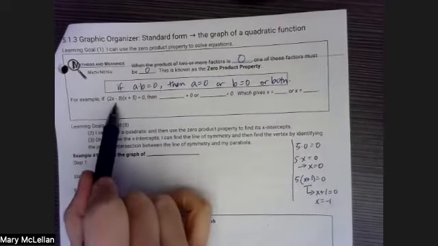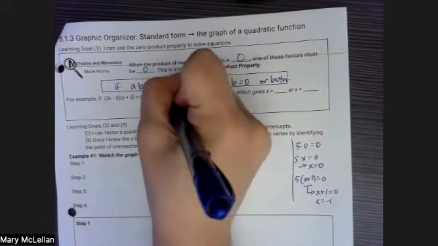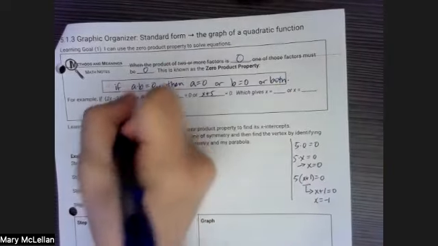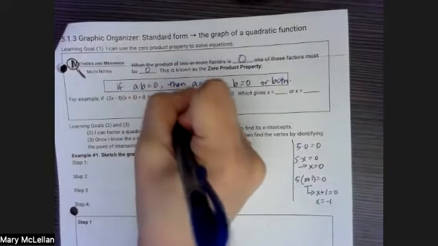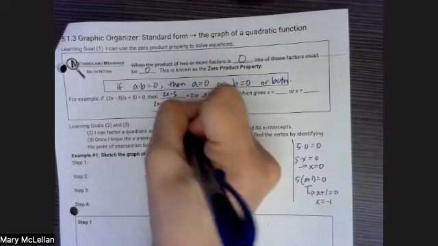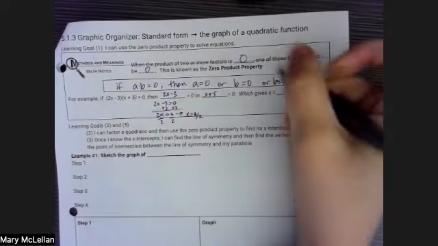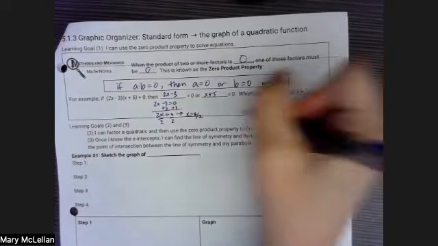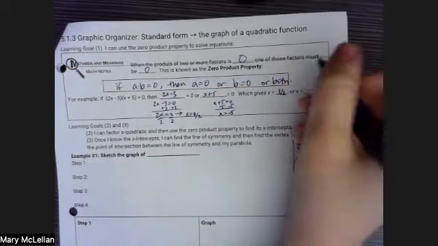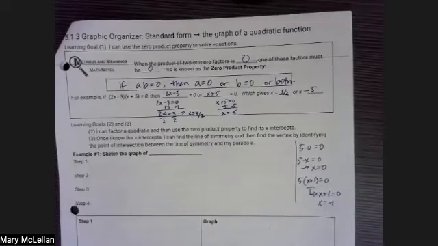So, for example, if 2x minus 3 times x plus 5 is 0, then either 2x minus 3 or x plus 5 should equal 0. If 2x minus 3 equals 0, then I can solve for x. Plus 3 to both sides. 2x equals 3. Divide both sides by 2. Get to x equals 3 over 2. So one of the possible answers is 3 over 2. If x plus 5 equals 0, subtract 5 from both sides, and you get x equals negative 5.